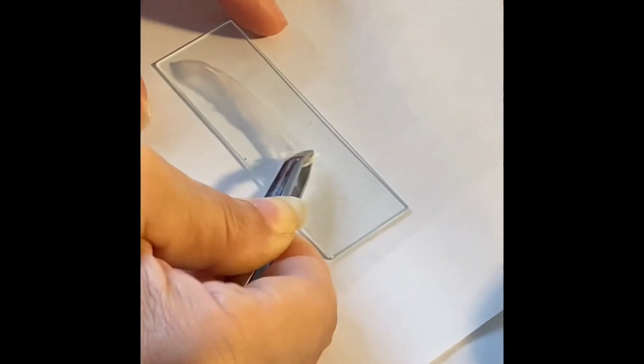You need to make sure it's flat and not folded over. Right there in the middle is a flattened portion.